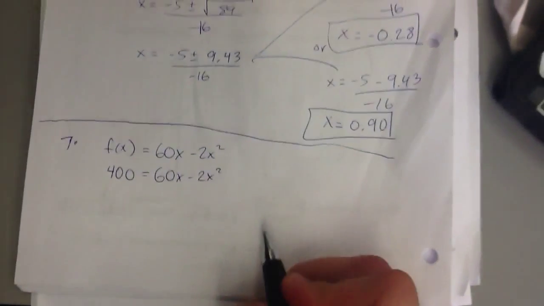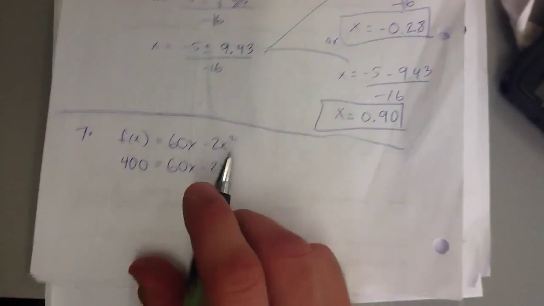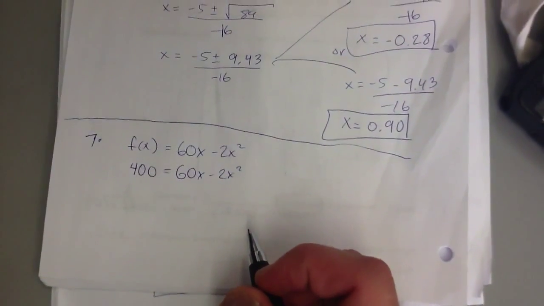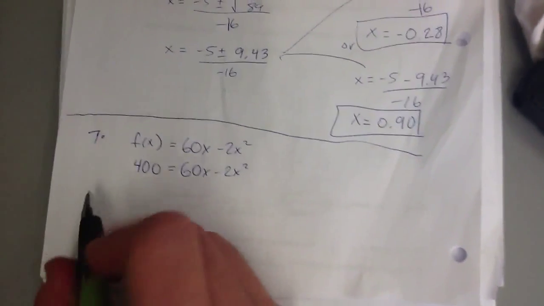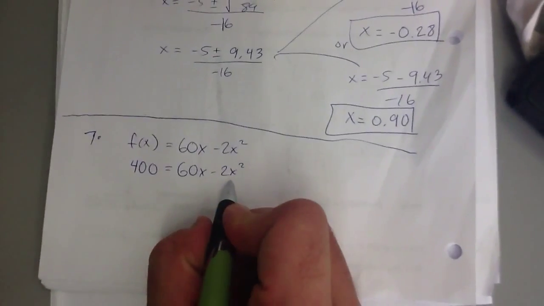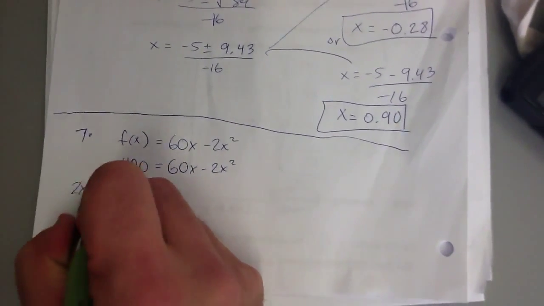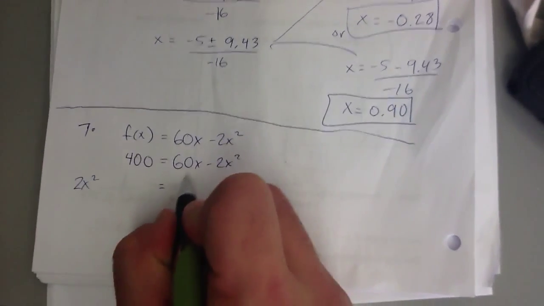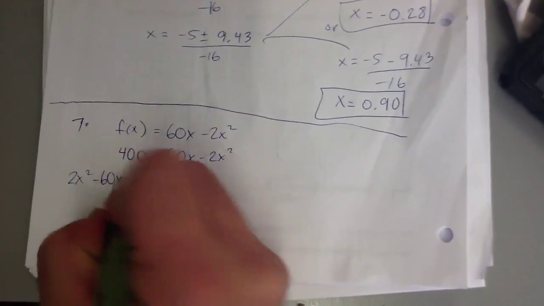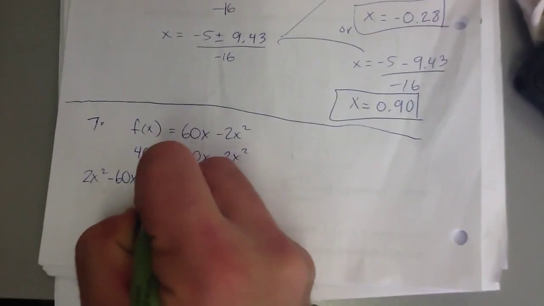And so I'm trying to solve this. Now how do I solve this? You have to bring everything to one side equals 0. Which side do you bring it to? It doesn't matter. I'll bring everything to the left side so that the x² is positive. So I'll write positive 2x², bringing the 60x to this side, negative 60x, and I still have plus 400 equals 0.